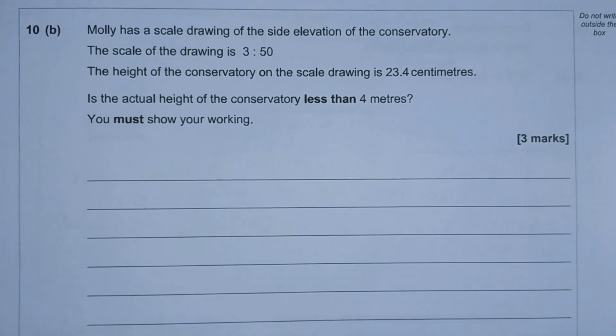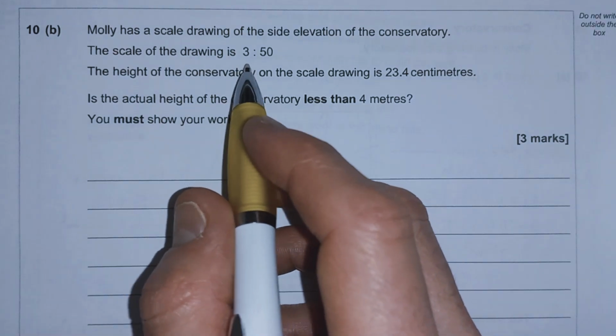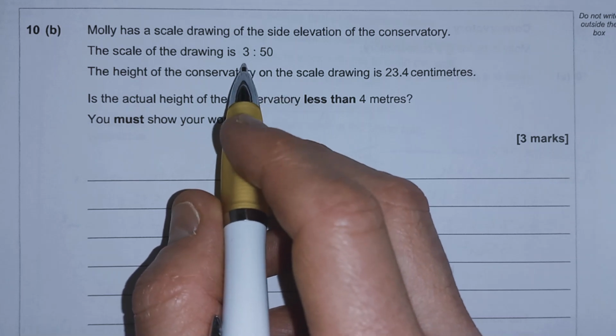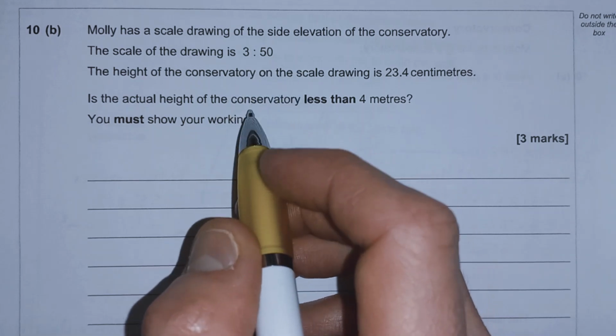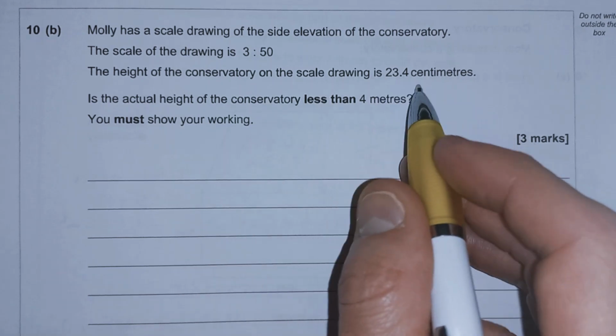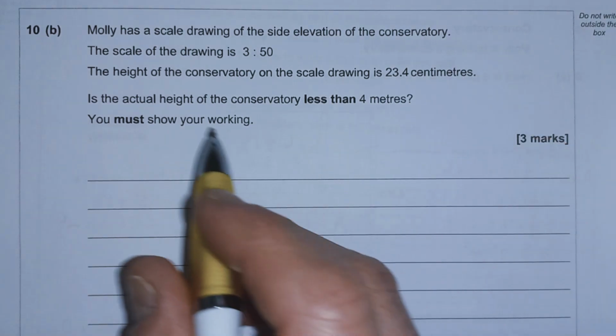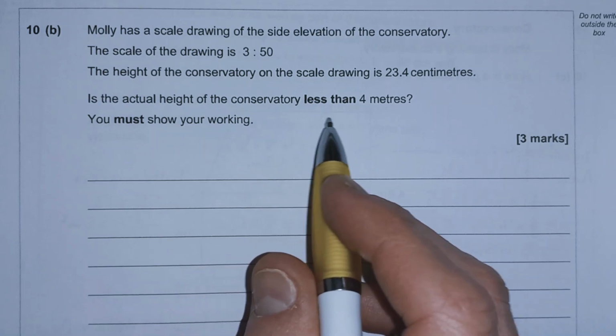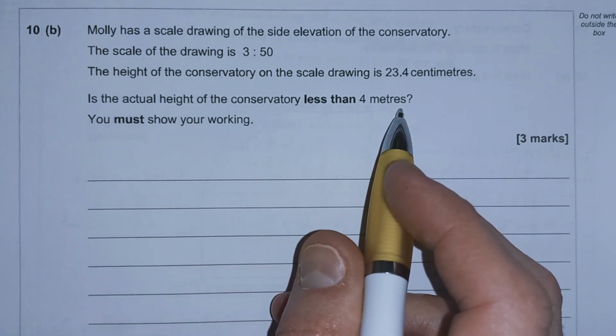10b. Molly has a scale drawing of the side elevation of the conservatory. The scale of the drawing is 3 to 50. So that means 3 centimetres on the drawing would be 50 centimetres in real life. The height of the conservatory on the scale drawing is 23.4 centimetres. Is the actual height of the conservatory less than 4 metres?